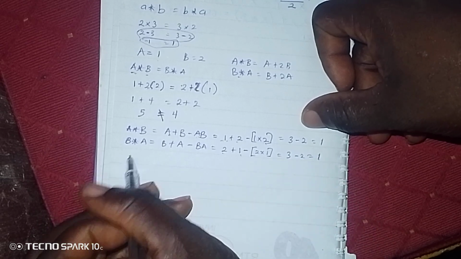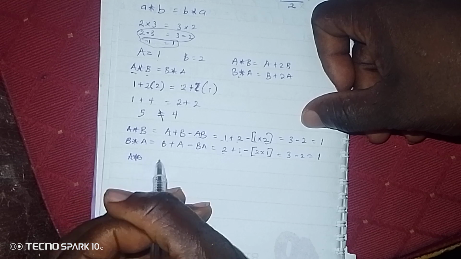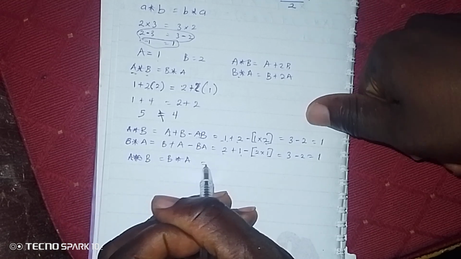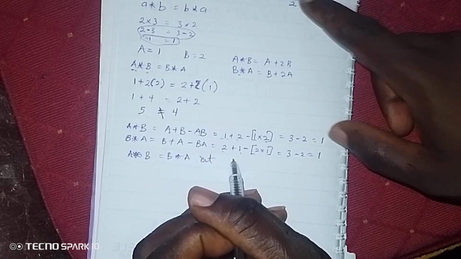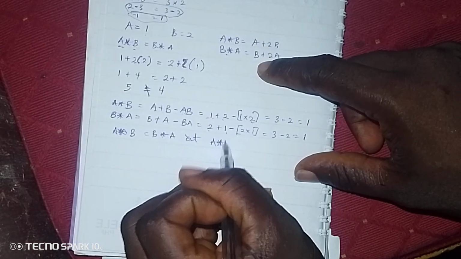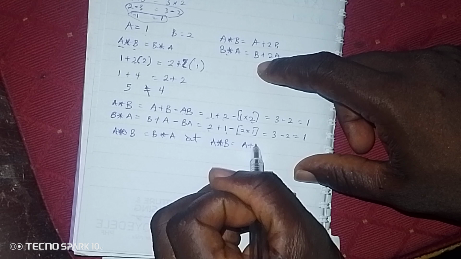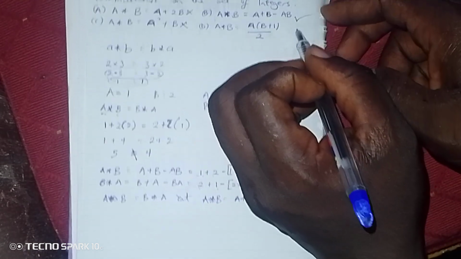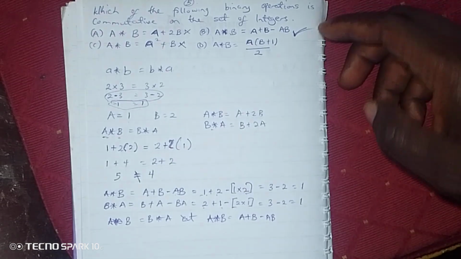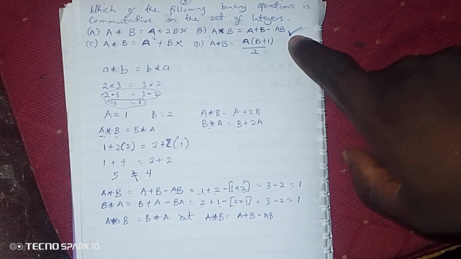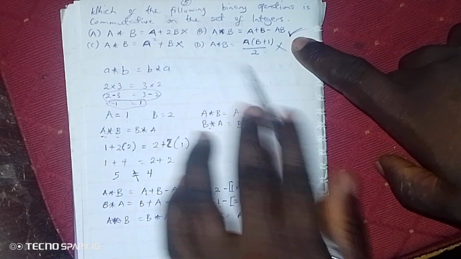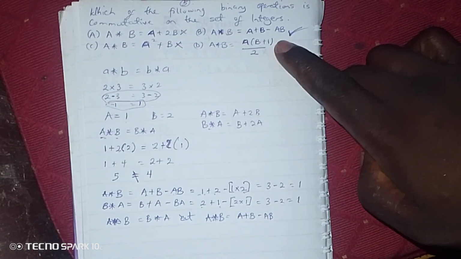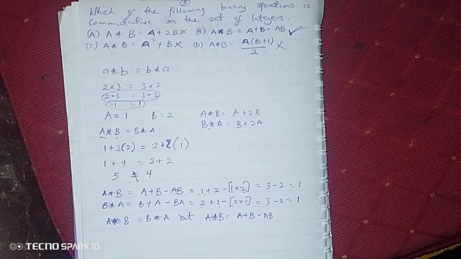So you would have seen now that A asterisk B is equal to B asterisk A for only this operation, where A asterisk B was given as A plus B minus AB. So option B is the correct answer. This is the correct one. Every other one is wrong, because when you solve them the way I explained here, none of it will give you the same answer except for B. So option B is correct.